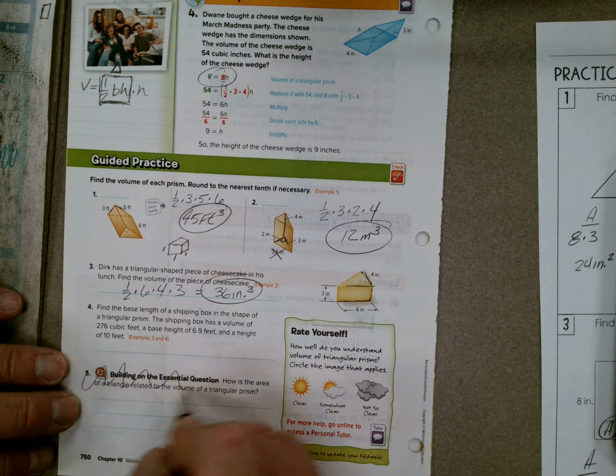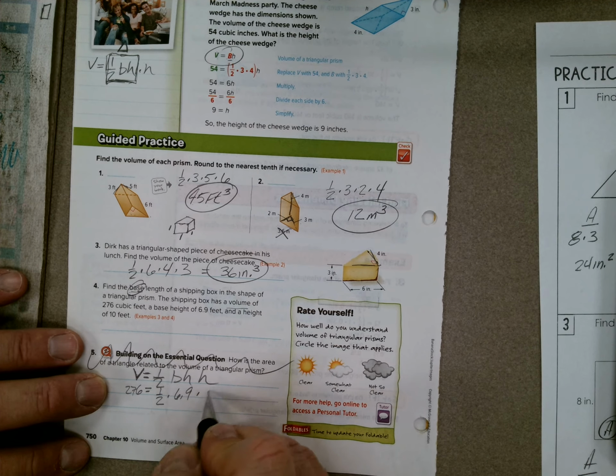And what I'm going to do is write my formula down: 1/2 times the base times the height times the height. Find the base. We're looking for the base of the length of the shipping box in the shape of a triangular prism. The shipping box has a volume of 276, which goes under the V. A height of 6.9, and a height of the prism is 10.